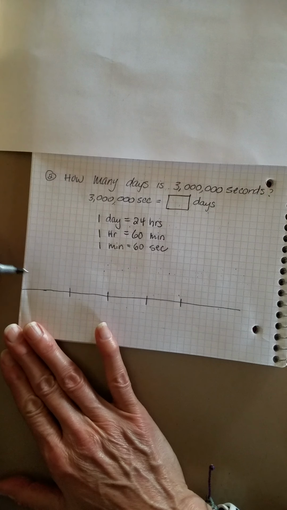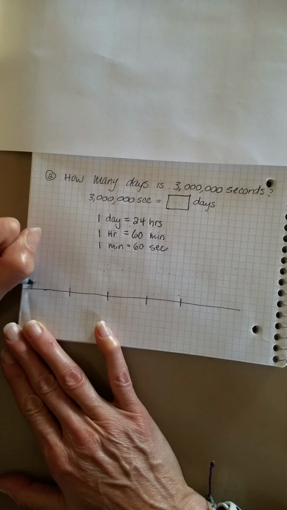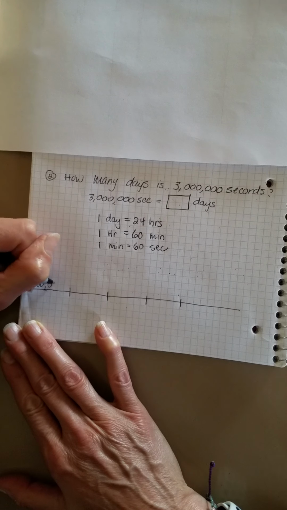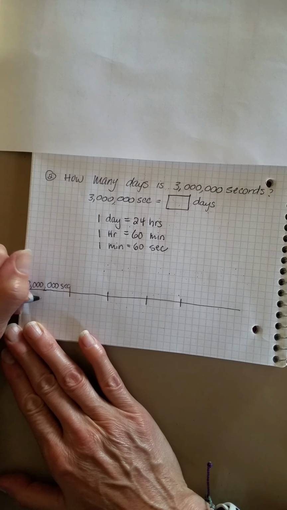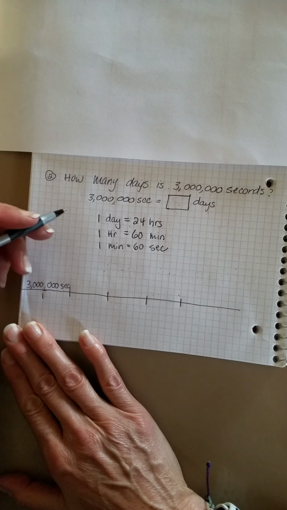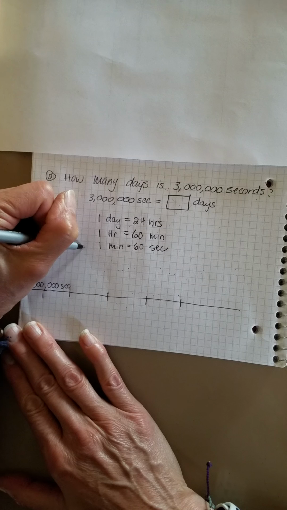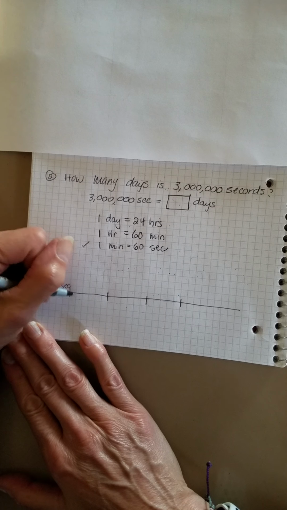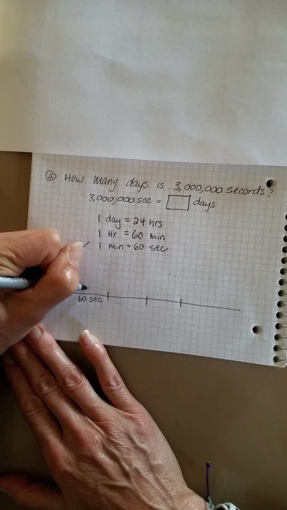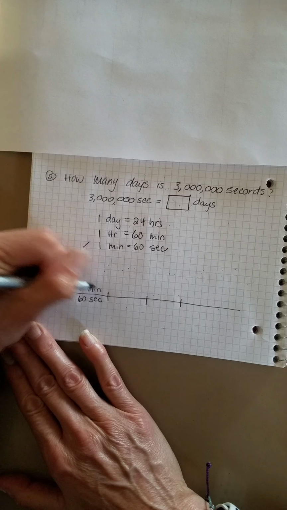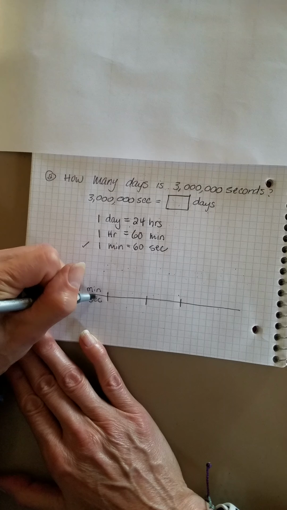Like before, over here on the left we have 3 million seconds, and I write down seconds just because I want to show that my units are canceling out, and generally we put that over 1 so it looks like a ratio. My first conversion factor has seconds on the bottom, so minutes are on the top, because I want seconds to cancel out.